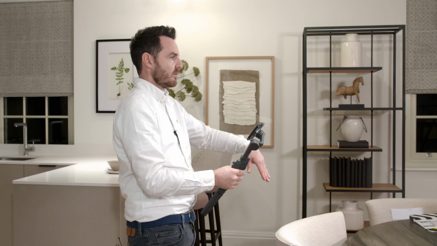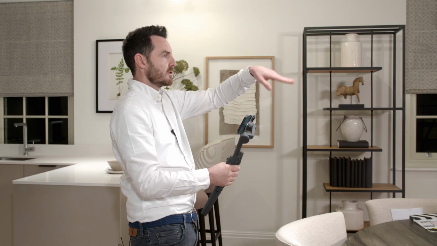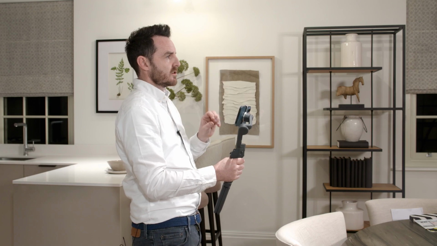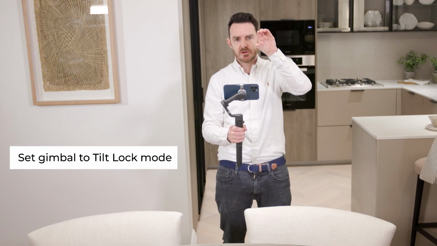So the next shot we're going to have a look at is the jib shot, which is a vertical type of shot, but as opposed to a vertical pan where we're in follow mode, where the camera follows us panning up and down as we move. In this case, the camera stays locked straight. So we're in tilt lock mode, which means the camera locks straight. We don't have any vertical movement like that.